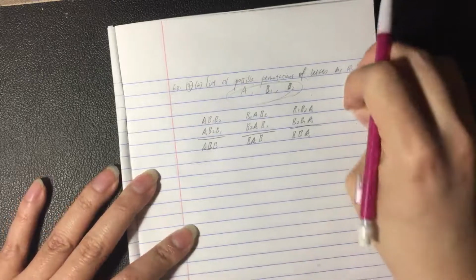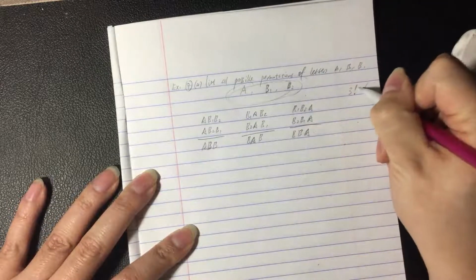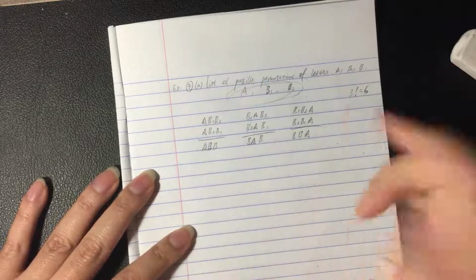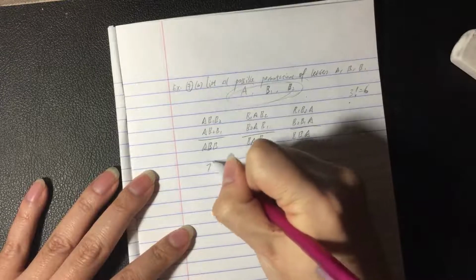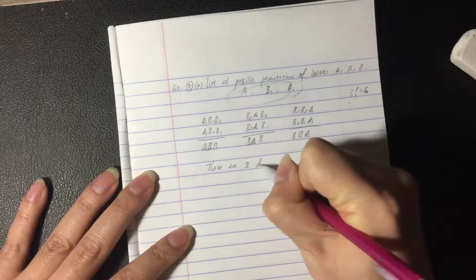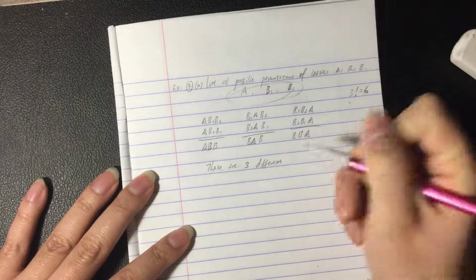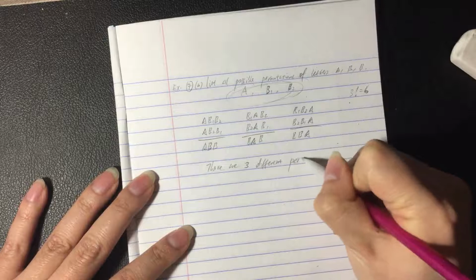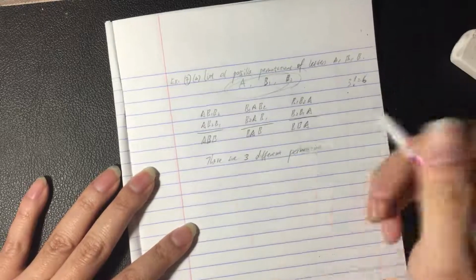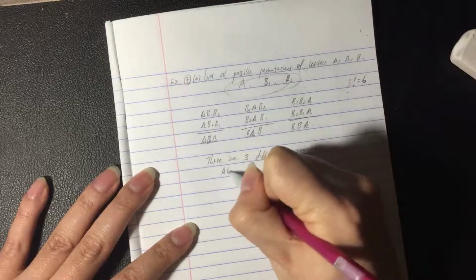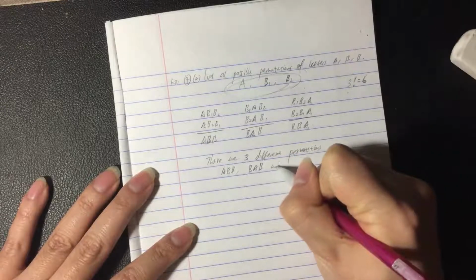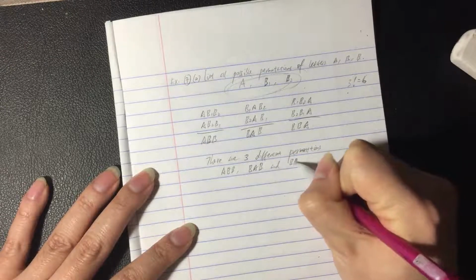We only have 3 permutations here. There are 3 different permutations: ABB, BAB, and BBA.